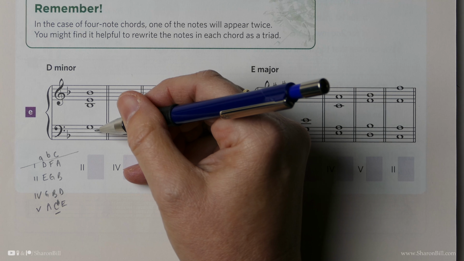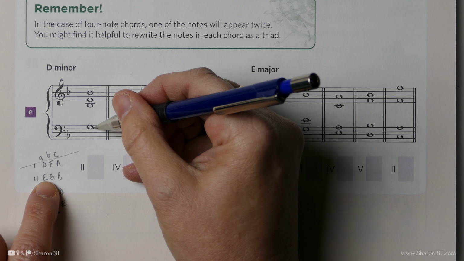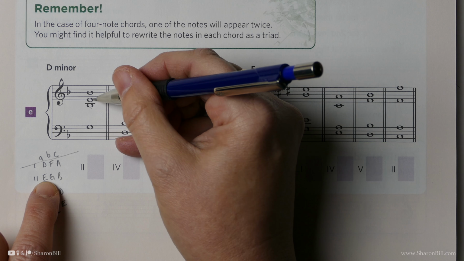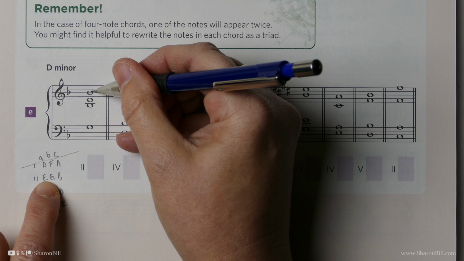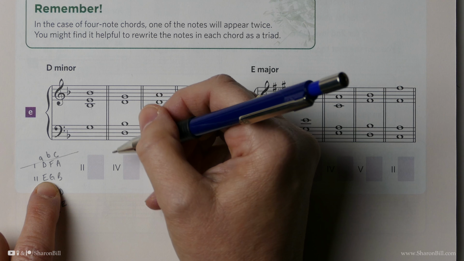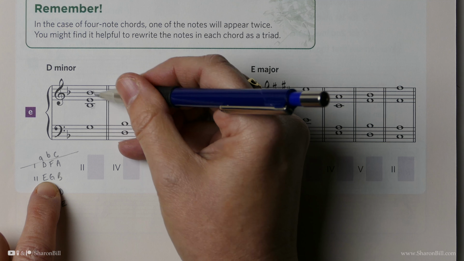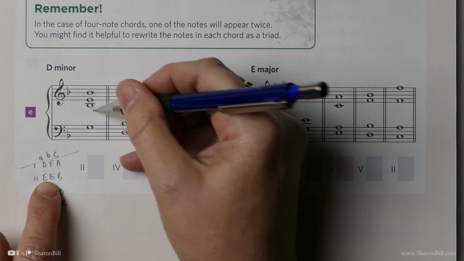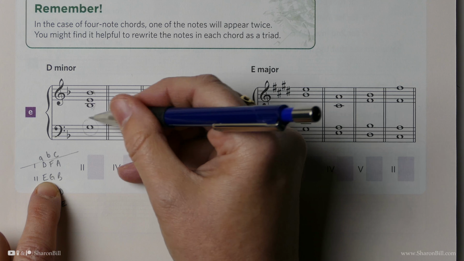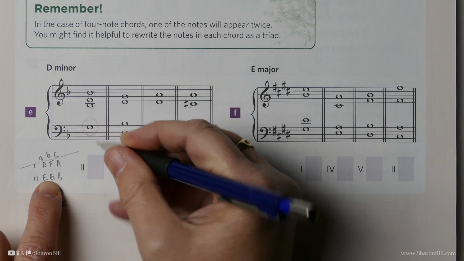And then we're looking to describe whether it's root position, first inversion, second inversion. So here we have chord 2. We have the G in the bass. Then we have B, E, and the B is duplicated. So it's chord 2. All parts of chord 2 are there. We have the B repeated to create the fourth part of the chord.